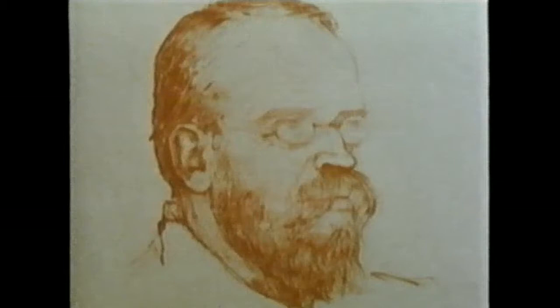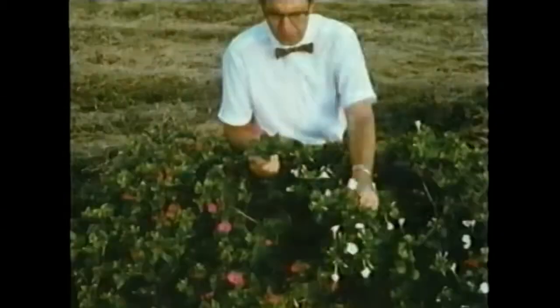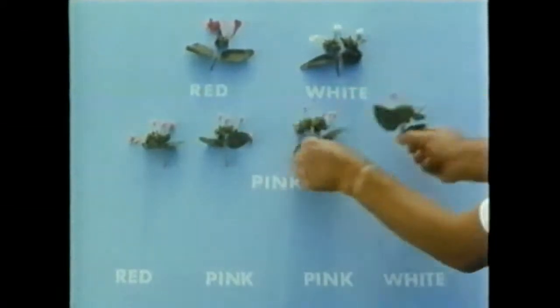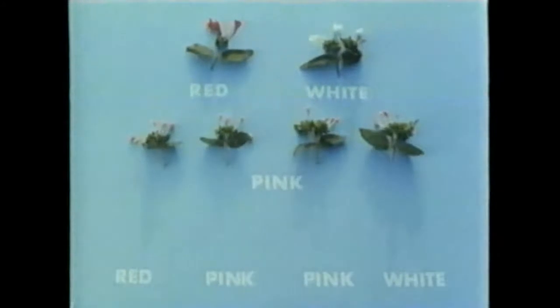A few years after Mendel's work was published, a German botanist by the name of Karl Correns added to Mendel's work on dominance when he discovered incomplete dominance. Working with four o'clock flowers, Correns noticed that in some gene pairs, neither gene is dominant, and the trait expressed by the gene pair appears to be blended, a combination of the two traits.